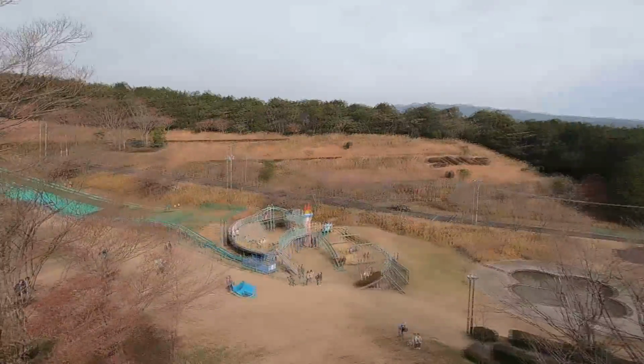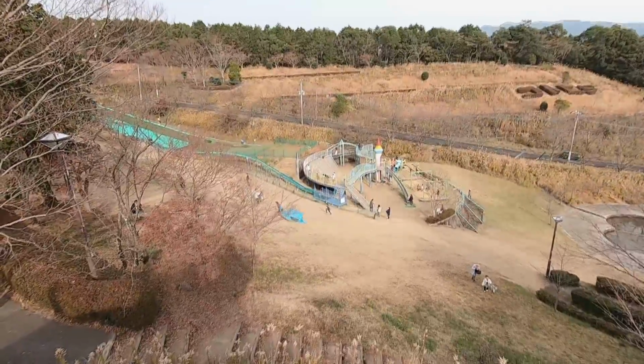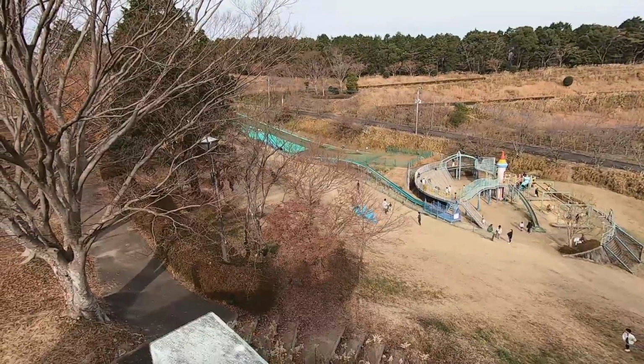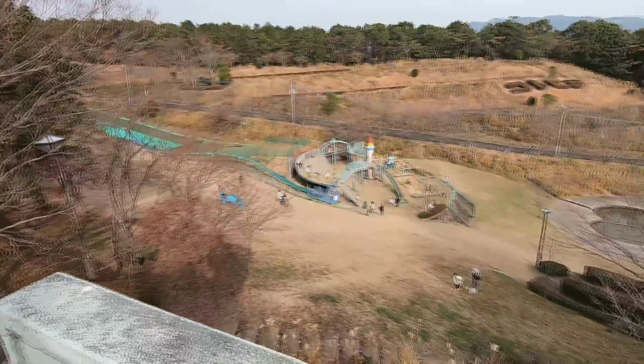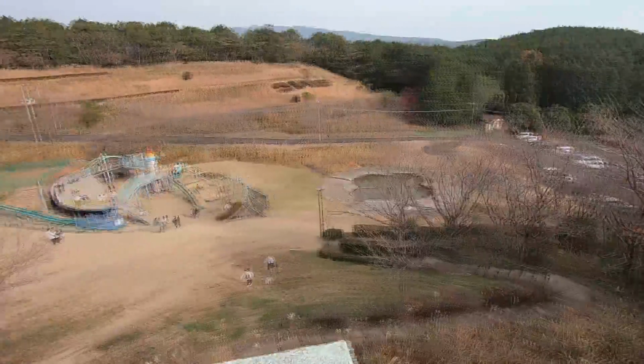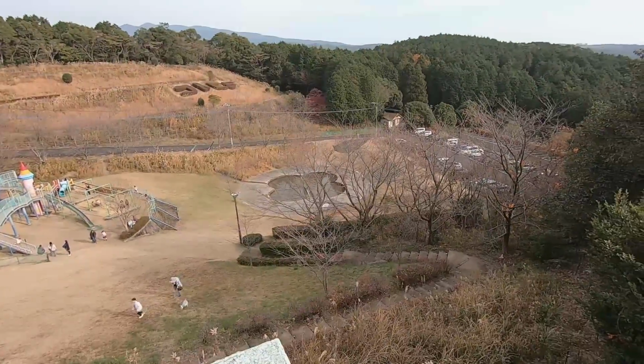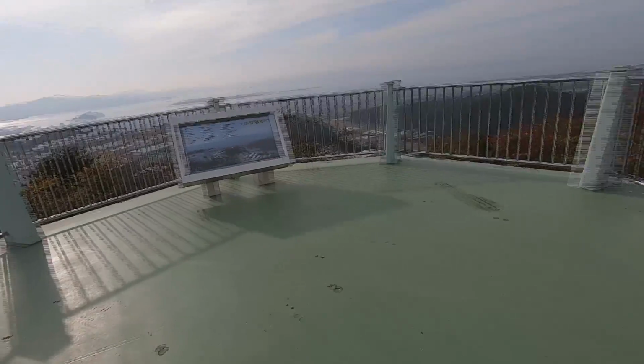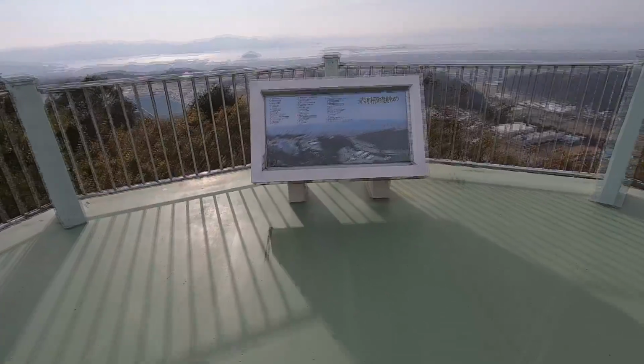From here you get a terrific view of the amusement park, the fountain, and other parking lots below. Let's take a look at the view on the other side of the platform. There's a large guide photo on display here.